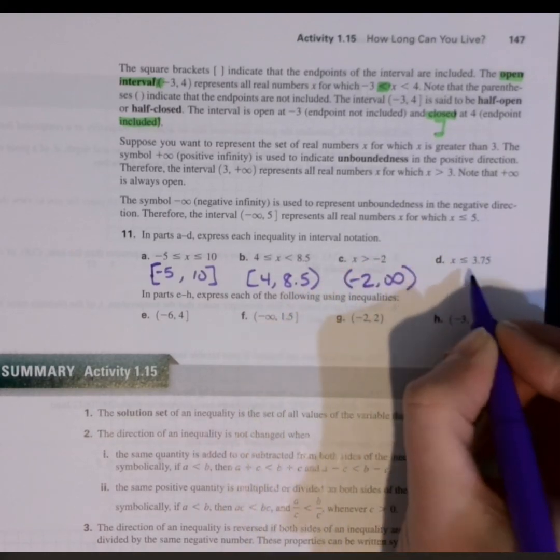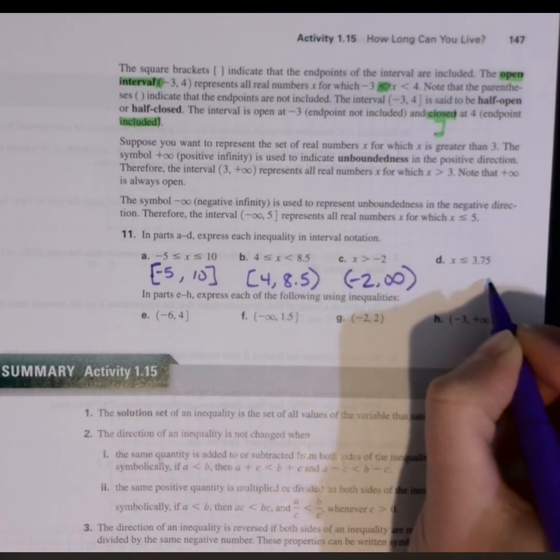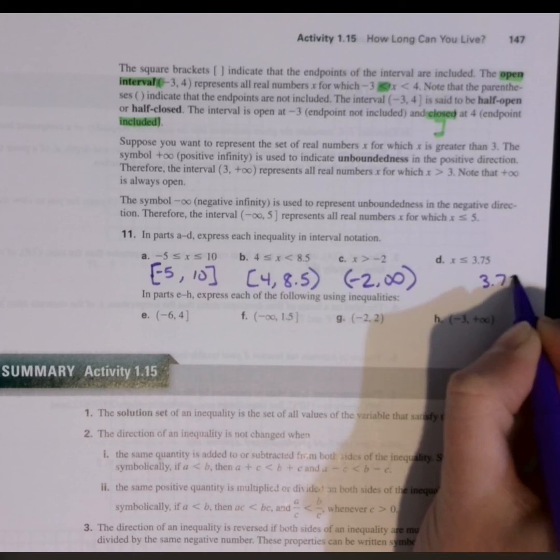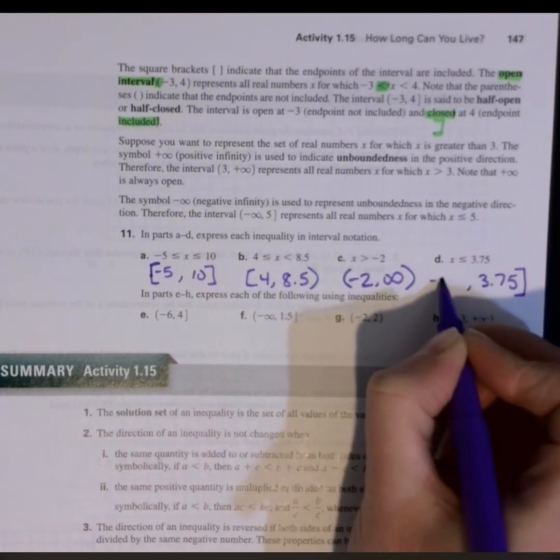We are less than, so if we're less than, we're getting smaller than. So getting smaller than, it means that the 3.75 is the largest value. And if that's the largest value, then we should go all the way down forever down to -infinity.